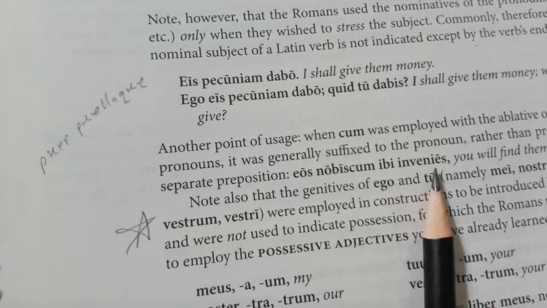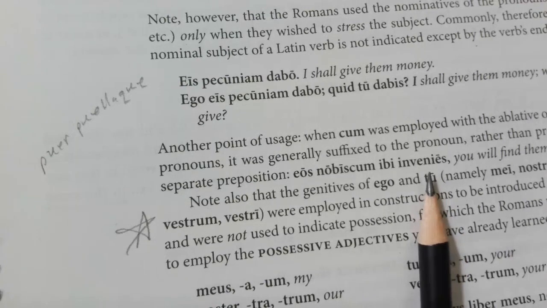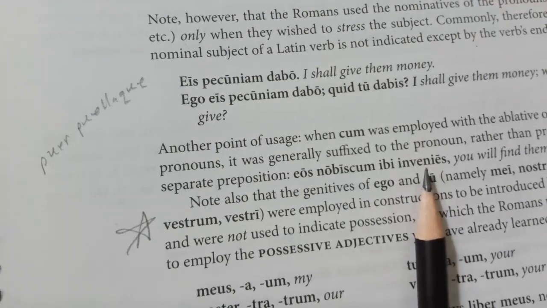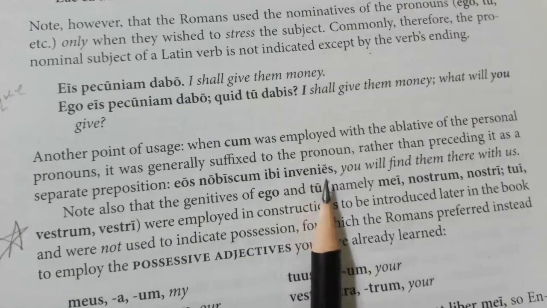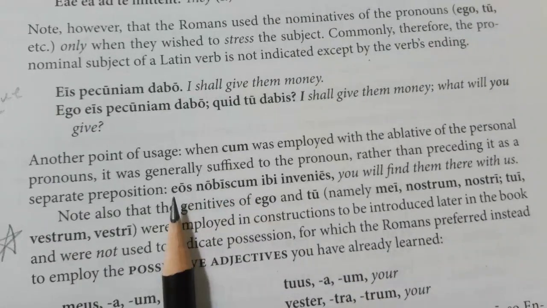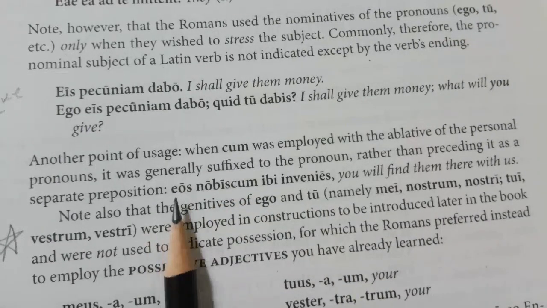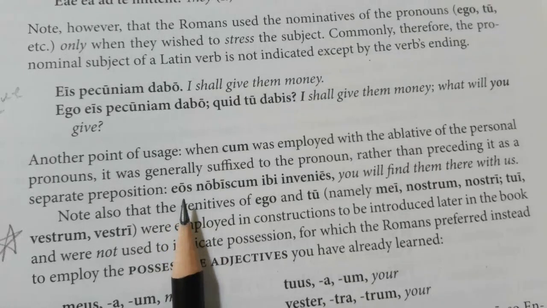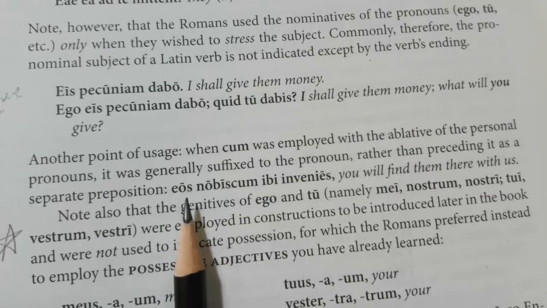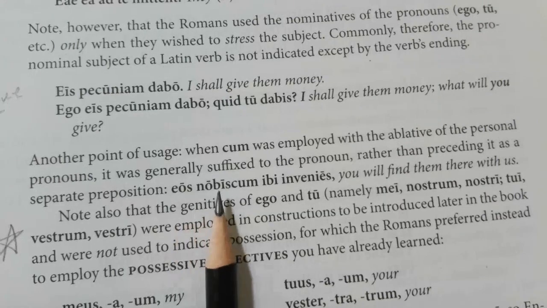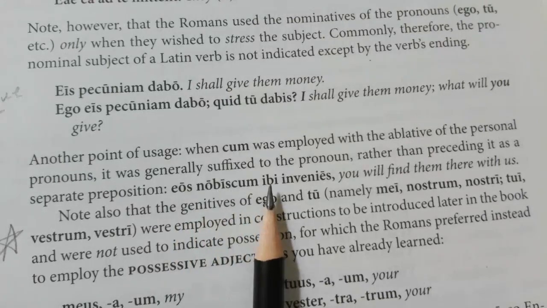So you will find: venio, venire, this is fourth conjugation. Future here, so you will find, singular, future indicative active, the direct object, them, accusative plural masculine. Third person personal pronouns do have gender. So you will find them with us, there. I think that makes sense.